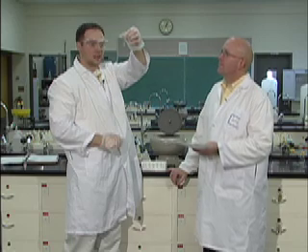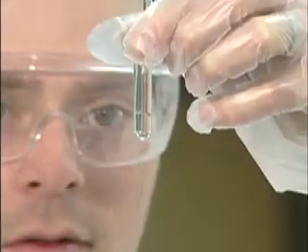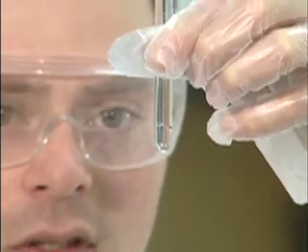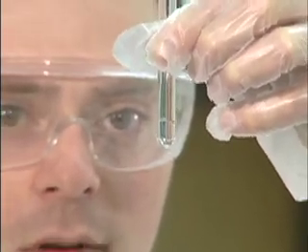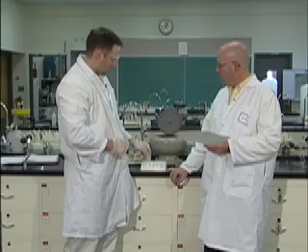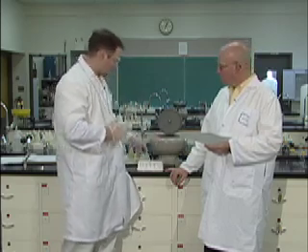I see flocculent level right there. You see a flocculent precipitate forming in the middle. Okay, so now we know we have 3 cations in this solution. We've got aluminum, we've got iron, and we have silver. Right. The last test we're going to do is a flame test.